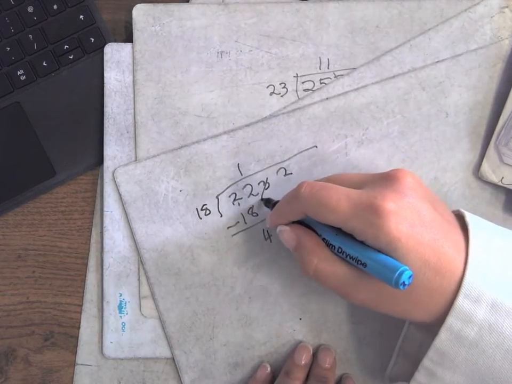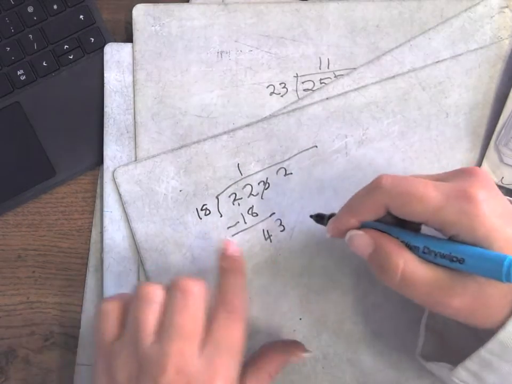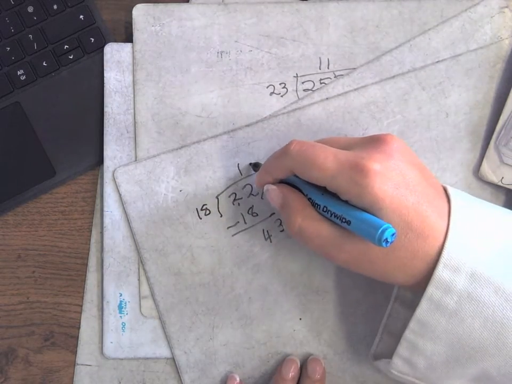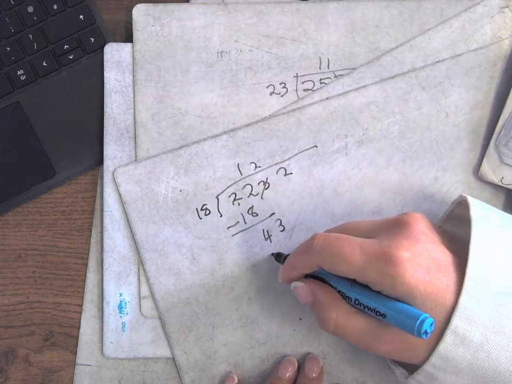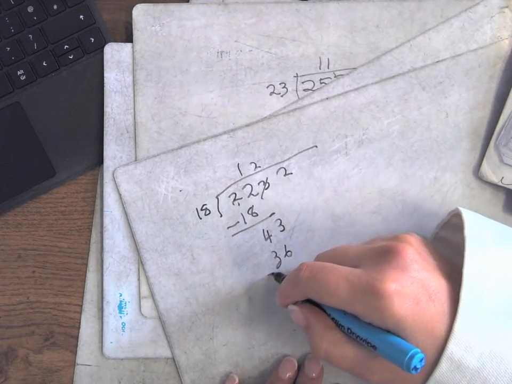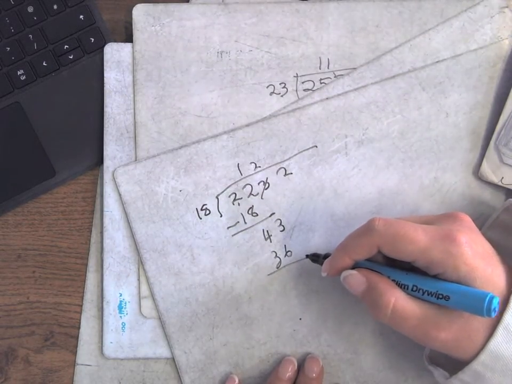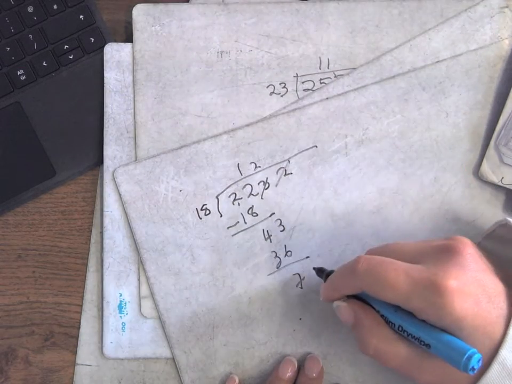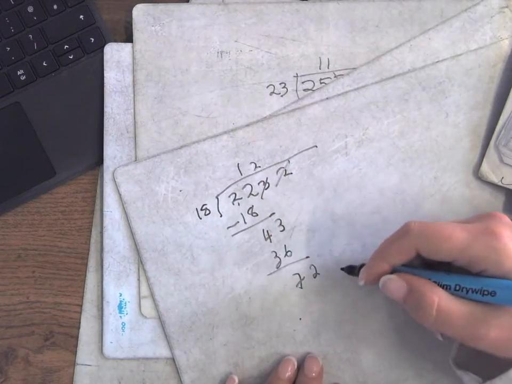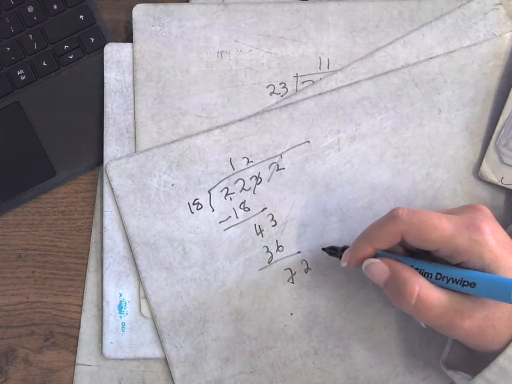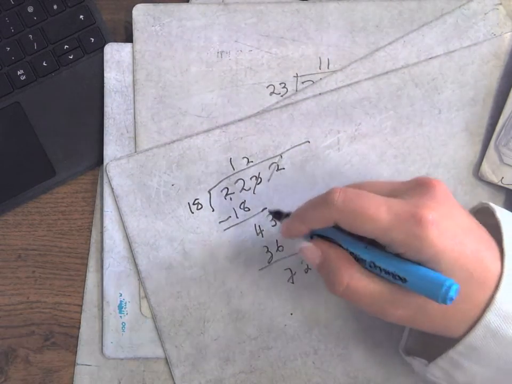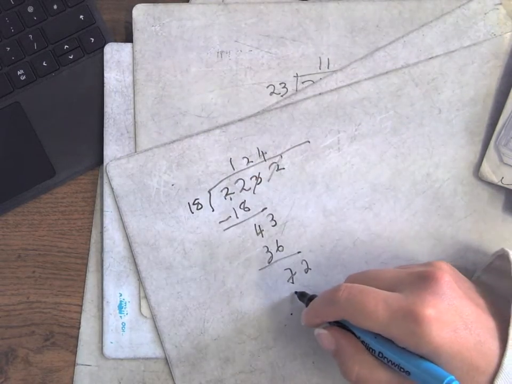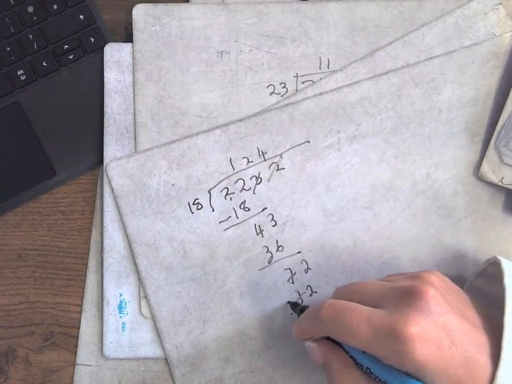Bring down the 3. So then I have 18 into 43. How many times does that go? It goes twice, doesn't it? So 2 times 18 is 36. Subtract. You get 7, then you bring down the 2, and then you do 18 into 72 will go 4 times, and then you multiply 4 by 18 is 72, and then you subtract.